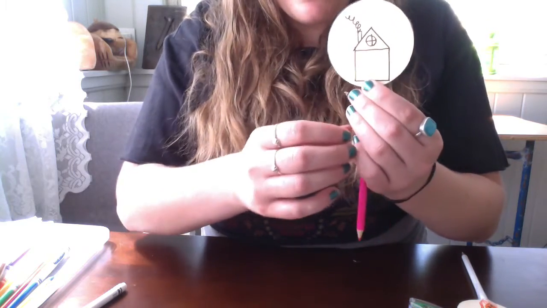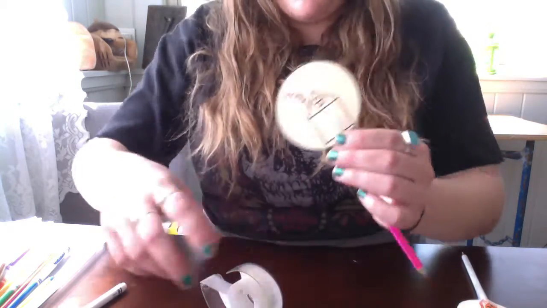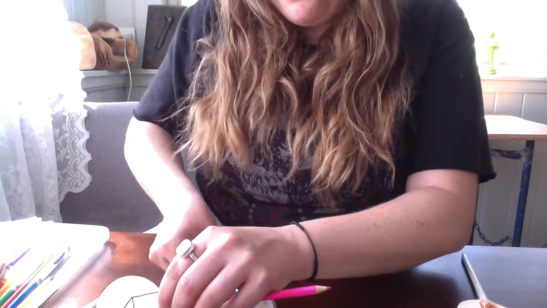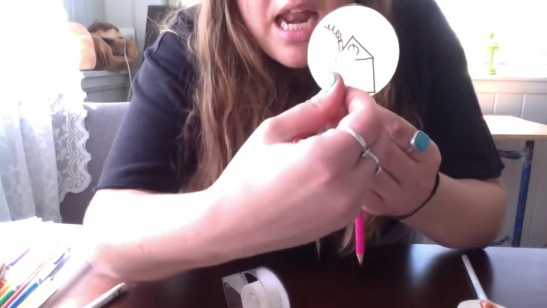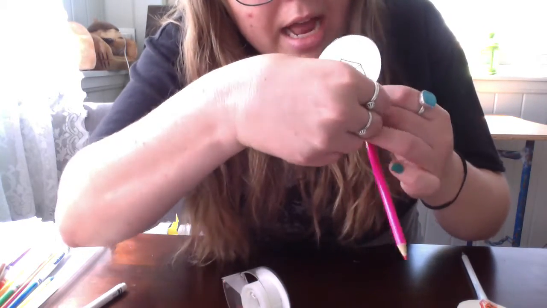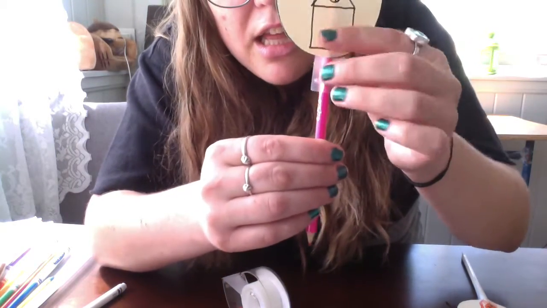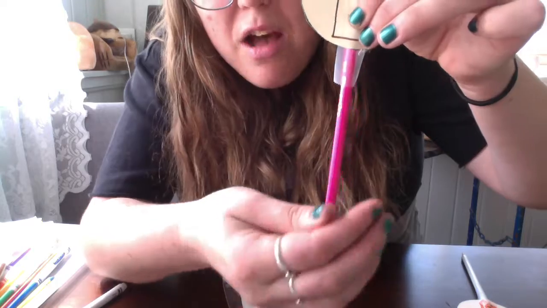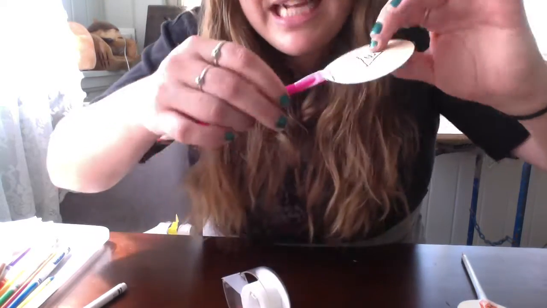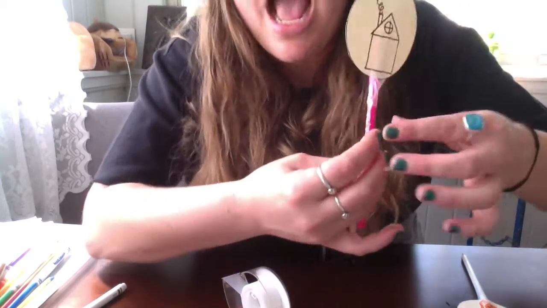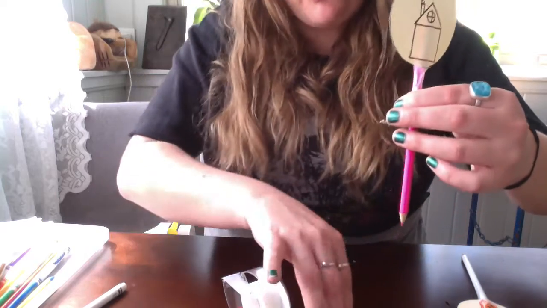And then I'm going to hold it. I get a piece of tape. And I'm going to tape down the front and onto the pencil. Then I'm going to wrap it around with a little squish. You might set it down on the table to do it. I'm holding it up so I can show you.